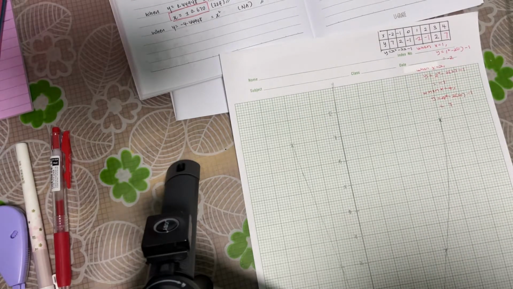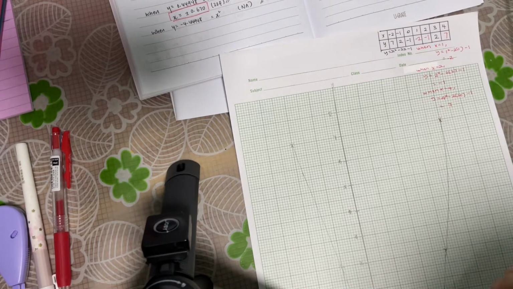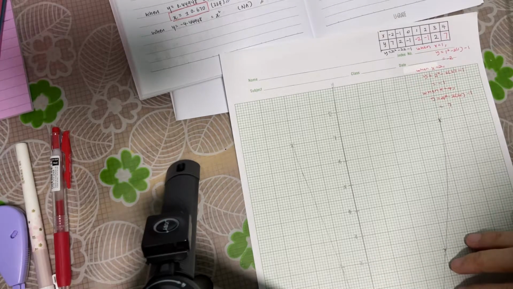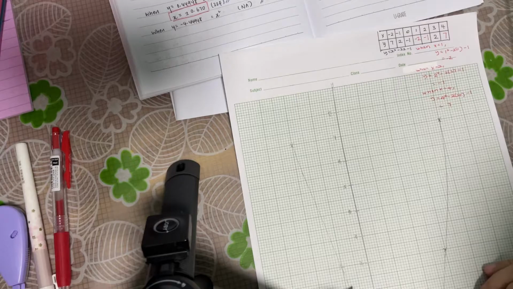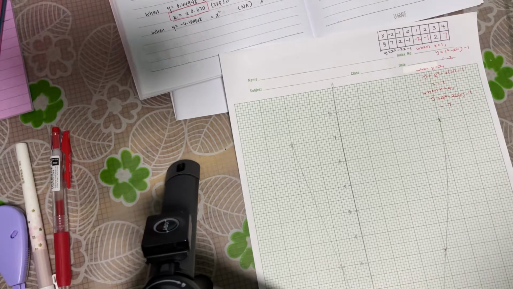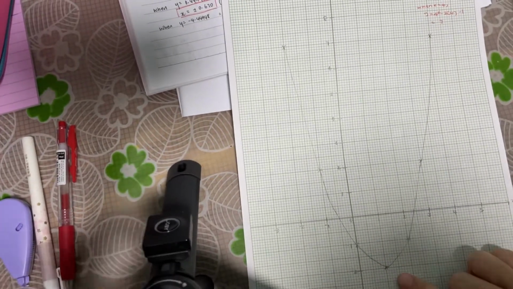Okay, now I'll be looking for portions that I want to even out to make the curve look better. So here, I will have to even it out. Okay, here isn't too impressive as well.